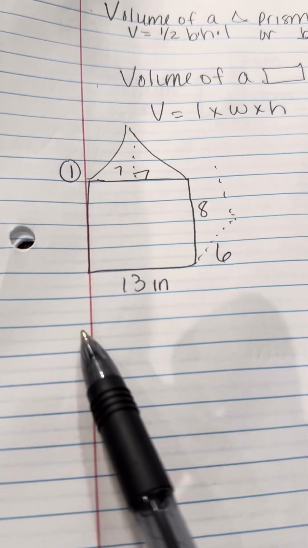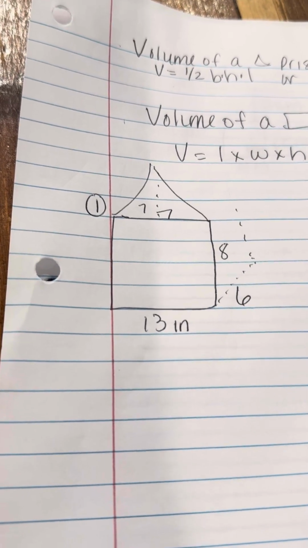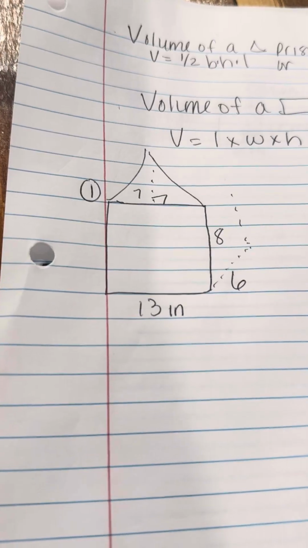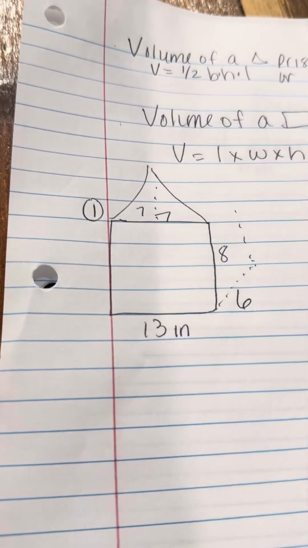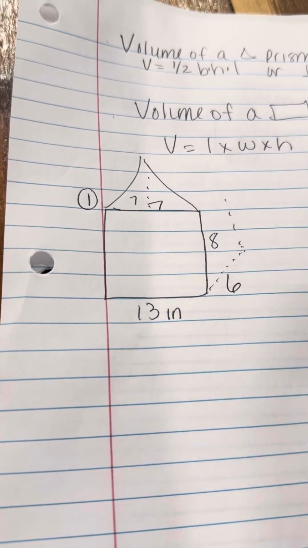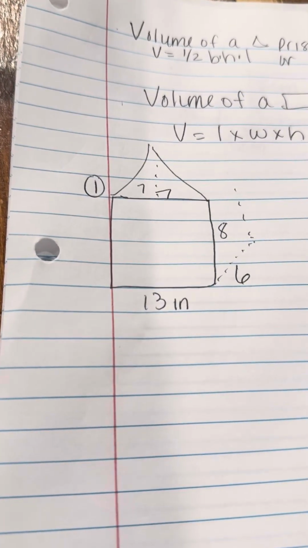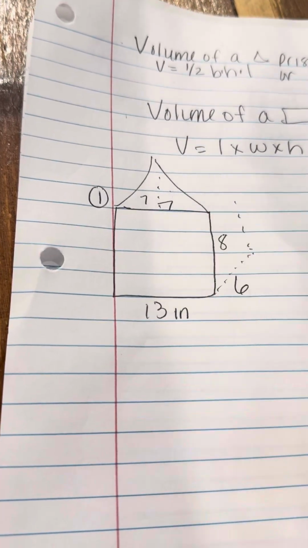But when we look at this figure, it's called a composite figure because more than one figure make up another. So we don't have a formula for this figure. We don't know what that is. But we have a formula for the rectangle, and we have a formula for the triangle. So we're just gonna apply both of those formulas to each piece and add it together.